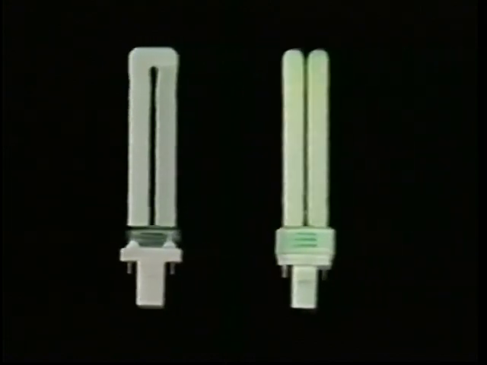The curvalume, or U-bend lamp, is similar to the circline. A standard 40-watt lamp is bent into a U-shape to allow for smaller, more compact fixtures and spaces. A recent innovation is the compact fluorescent lamp. The compact fluorescent is a single-ended lamp made with a bent tube. It's available in a single tube and in a double tube configuration.